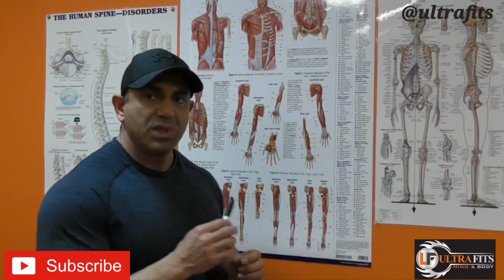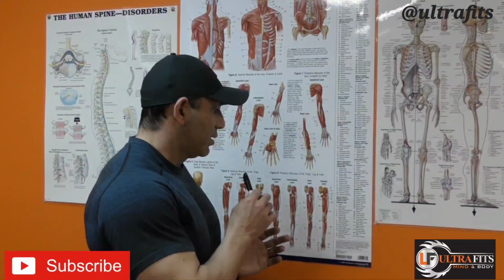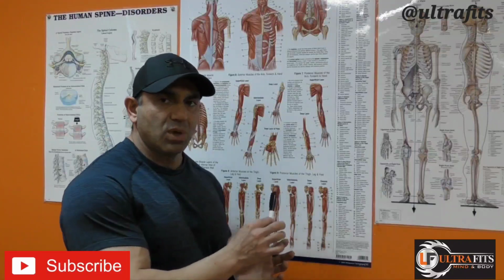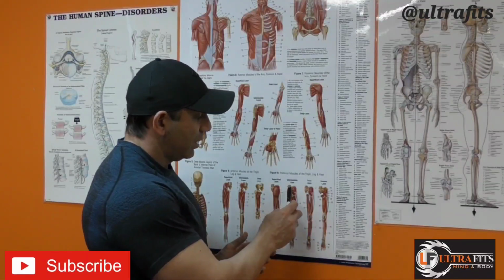The other muscle of the gluteal area is the gluteus medius. So the first one was the gluteus maximus, which was superficial and a large muscle. The second one is the gluteus medius, which is underneath the gluteus maximus. So it's not superficial, it's in the deep layer, and the origin of the muscle is on the iliac crest.